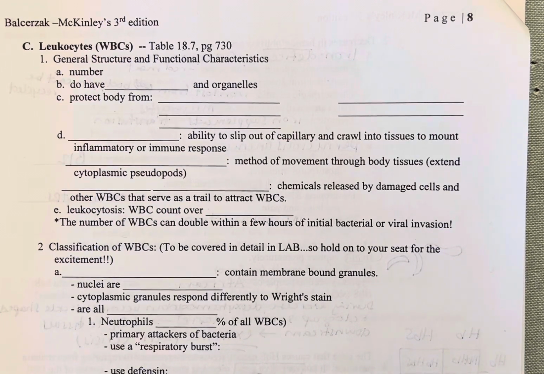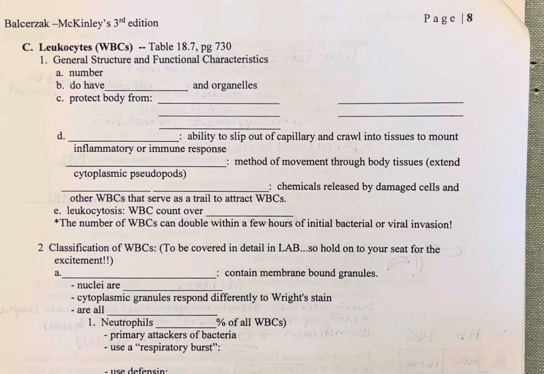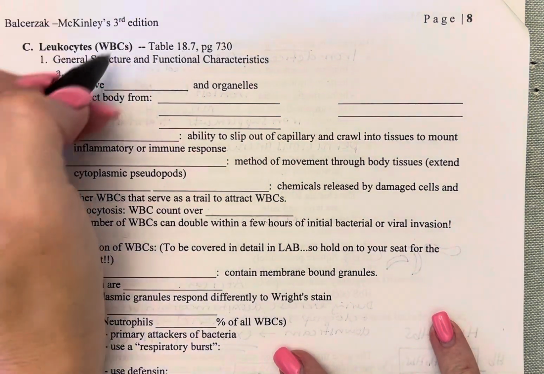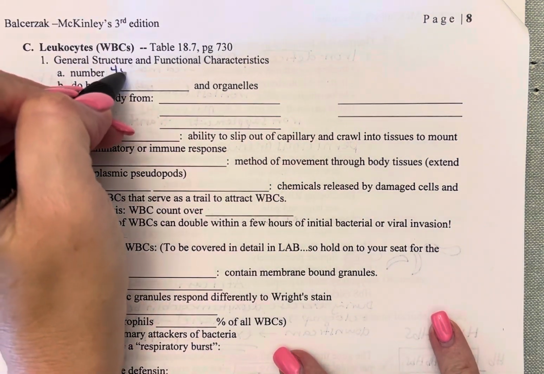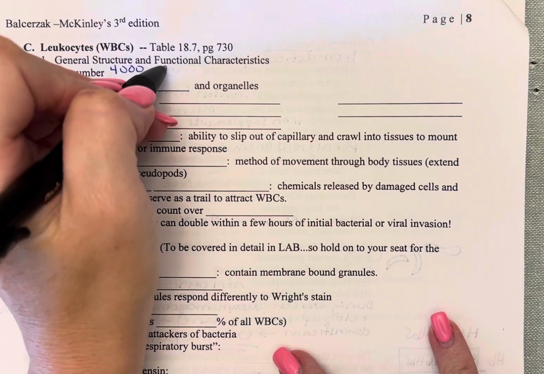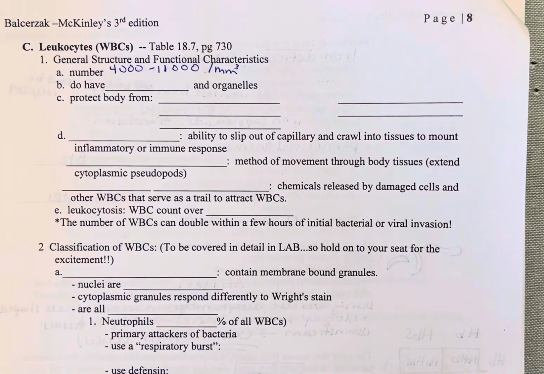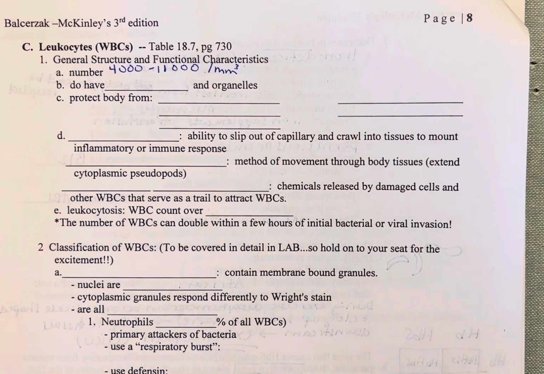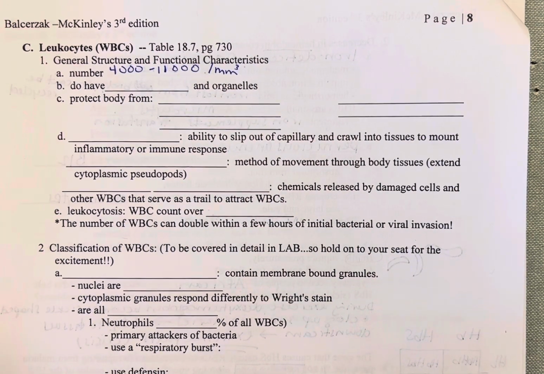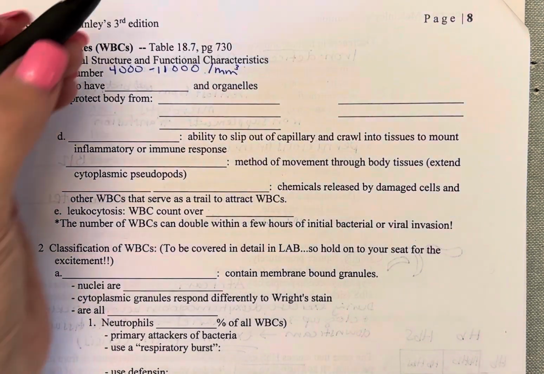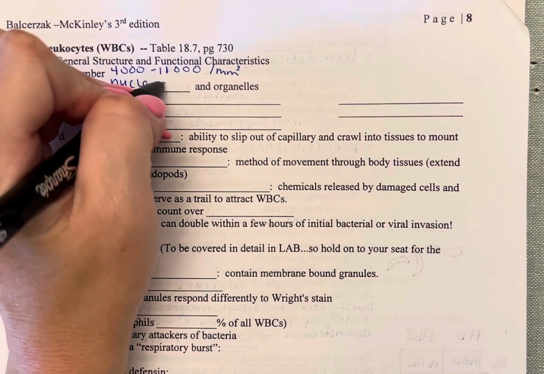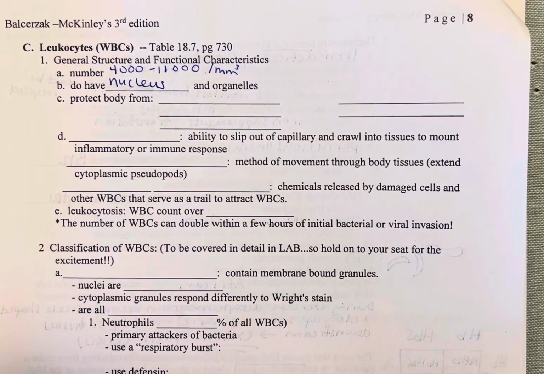Enough about red cells. Let's talk about leukocytes, which are white blood cells. They're not nearly as common. Keeping in that same cubic millimeter of blood, you're generally going to have 4,000 to 11,000 per cubic millimeter of blood. That still sounds like a lot, but it's not very many compared to 5 million. Now, white blood cells are actually cells. They do have a nucleus, and they do have organelles.